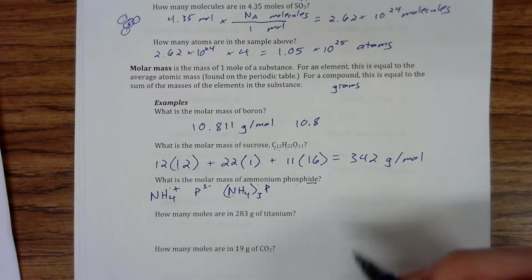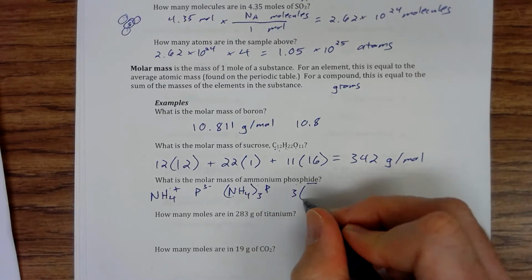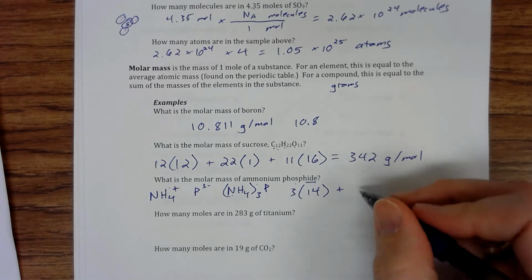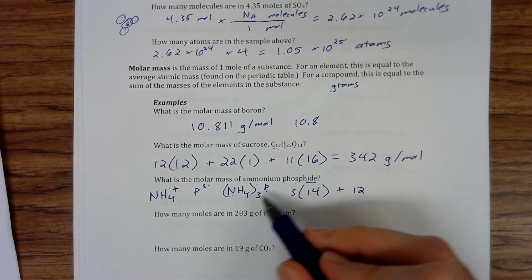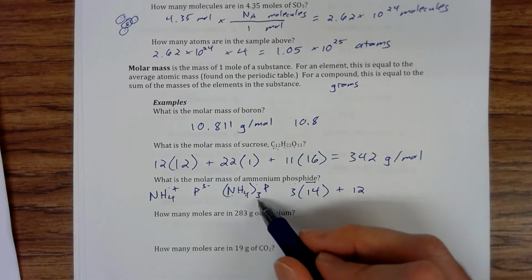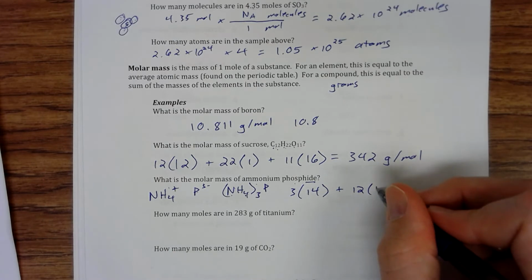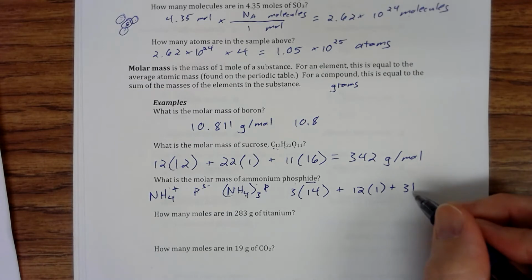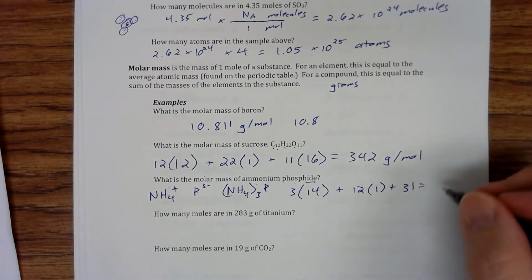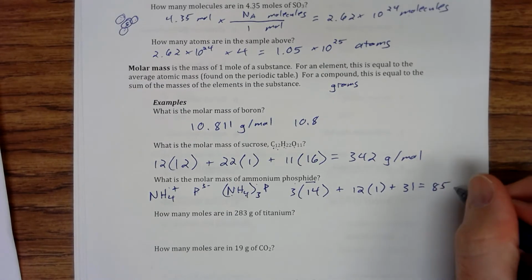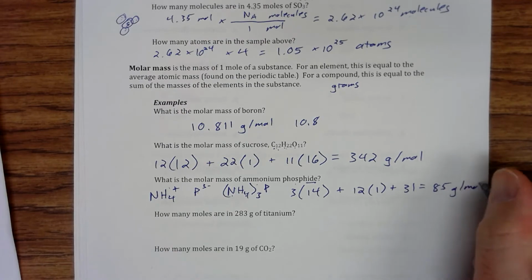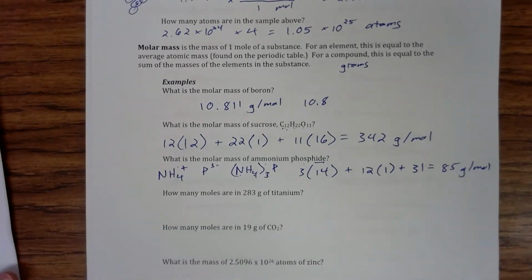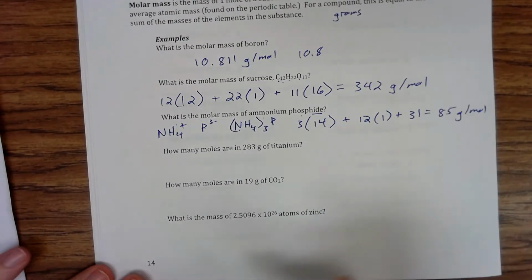So we have 3 ammoniums, 3 nitrogens, sorry. So nitrogen's molar mass is 14. We have 12 hydrogens. 3 times 4 is 12. And then we have phosphorus, which it roughly is about 31. Again, you'll see I'm rounding. The ones that are easy to round, I just go ahead and round them. Nobody really cares. Your IB grader is not going to care, and I'm not going to care.